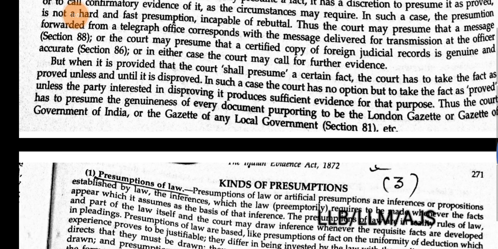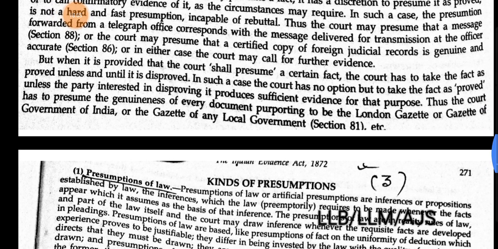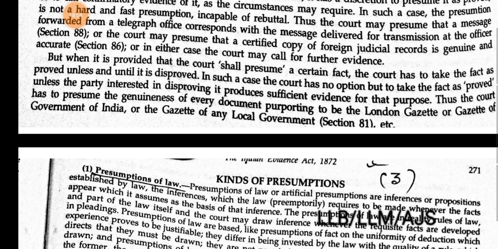Thus, the court may presume that a message forwarded from a telegraph office corresponds to a message delivered for transmission in the office, Section 38. This is an example. Or the court may presume that a certified copy of a foreign judicial record is genuine and accurate, Section 86. Or in either case, the court may call for further evidence. But when it is provided that the court shall presume a certain fact, the court has to take the fact as proved unless and until it is disproved.